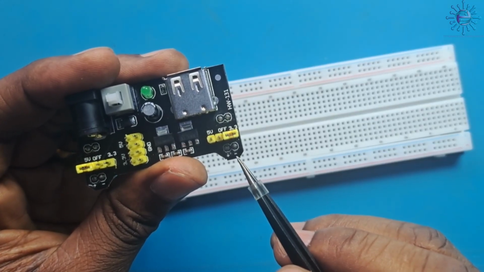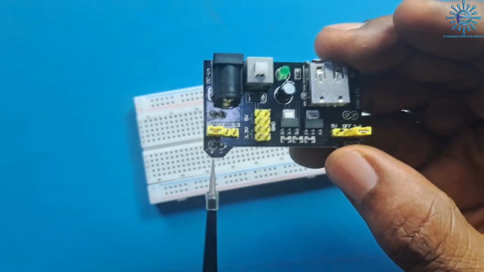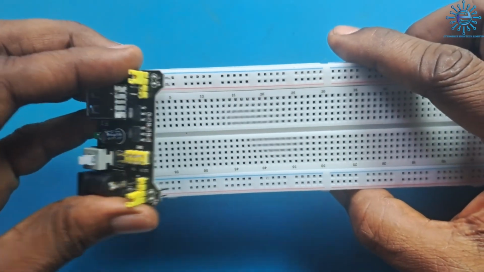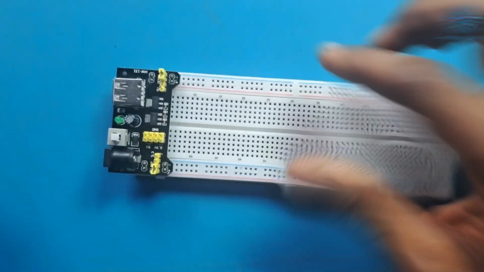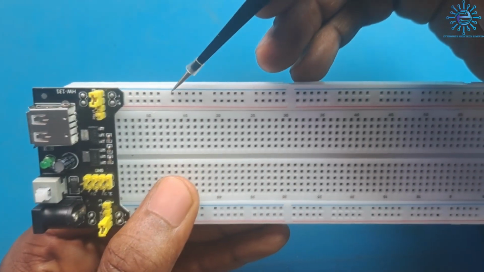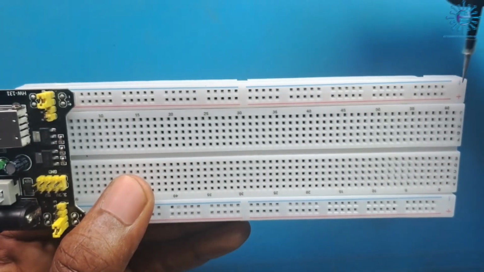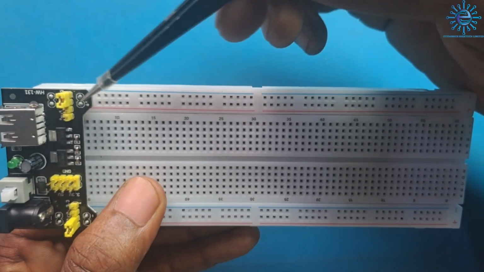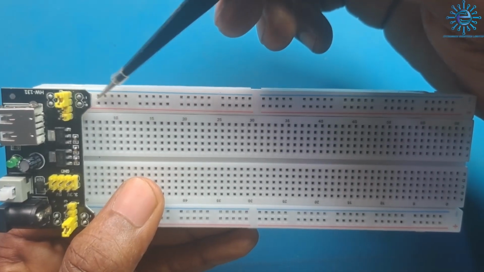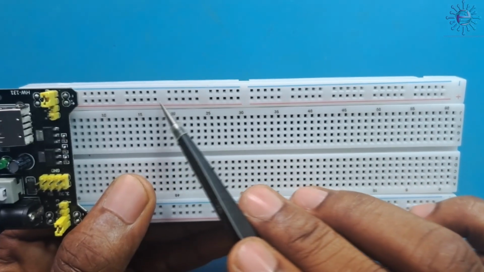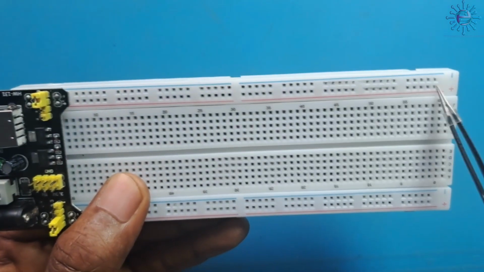Positive and negative. And here also we have positive and negative. So when I connect this power supply module here, you can see that here we have negative, and here is where we have the blue line which tells us that this rail will give us negative voltage because we connected the pin to this rail. While this one comes to the red rail which gives us positive voltage.